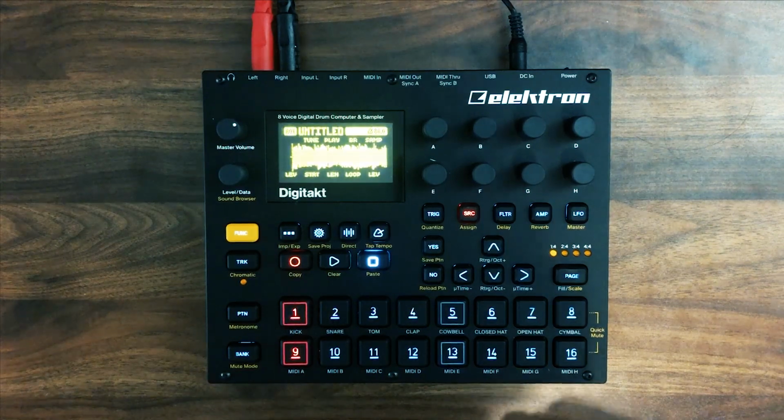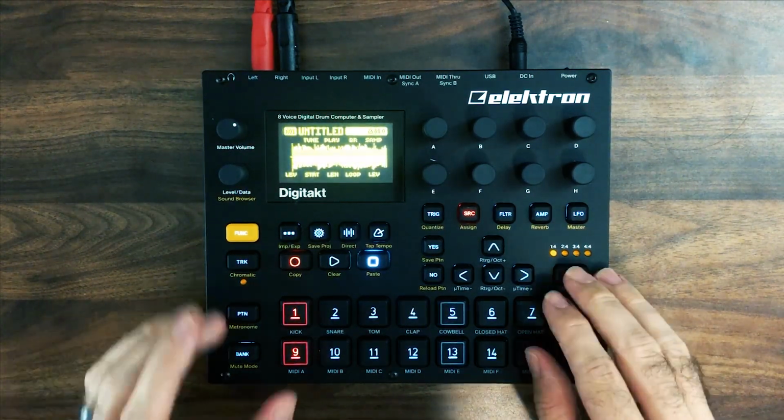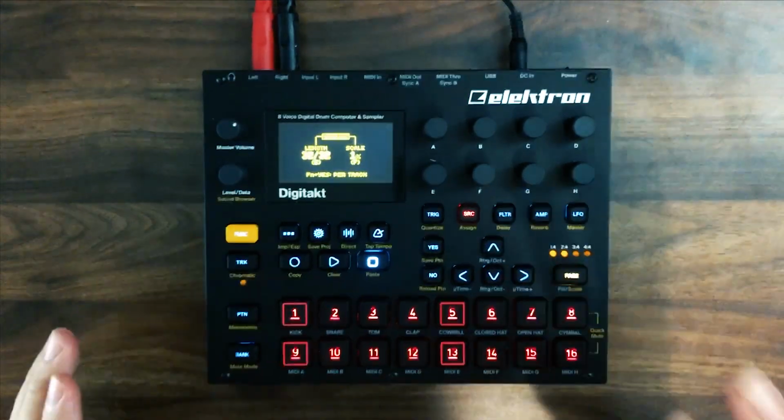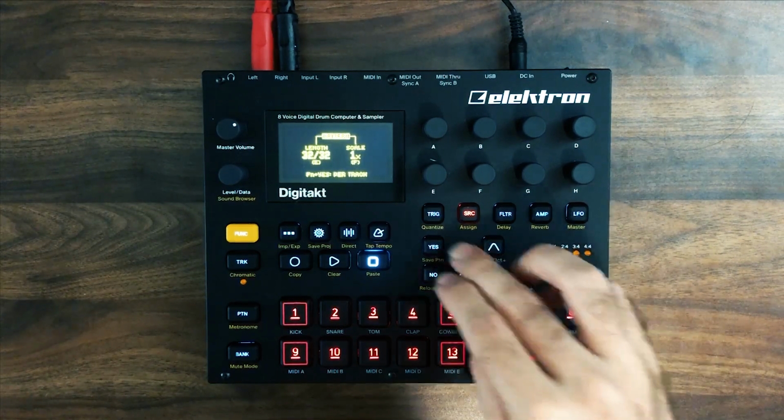Okay, cool. All right, so I'm going to copy paste that over to the next page. So it's going to be 32 steps now.